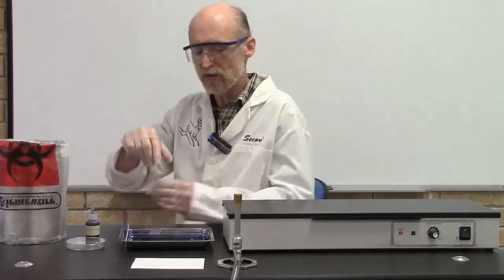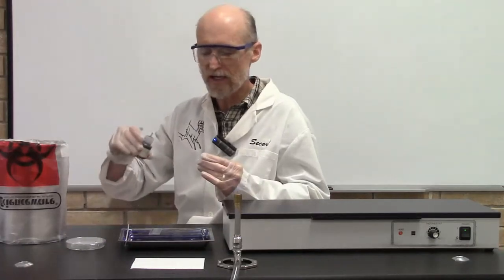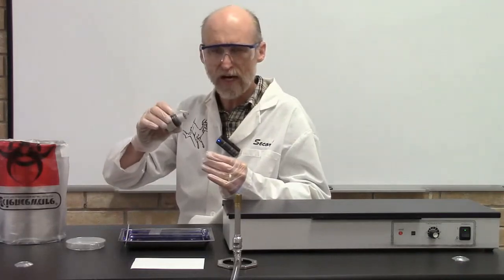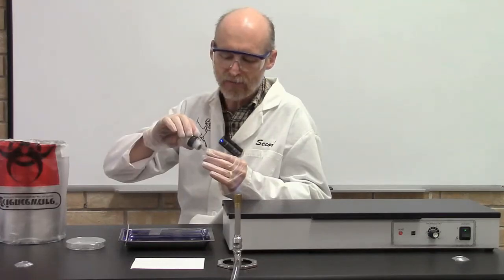First, what you want to do is take one of your slides and put a small drop of nigrosin near one end. Don't get it on your fingers, so I go about probably a half inch from the end of the slide, and I put a little drop of nigrosin.